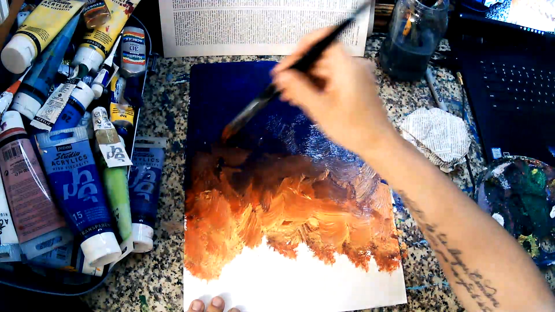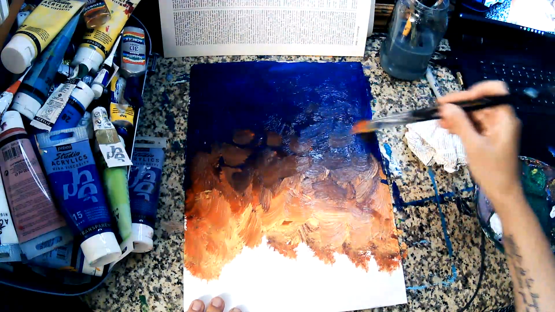So the sun has gone down, and this is what is left of it.